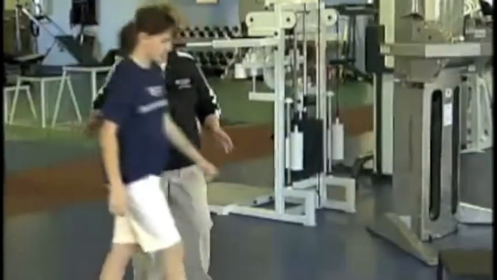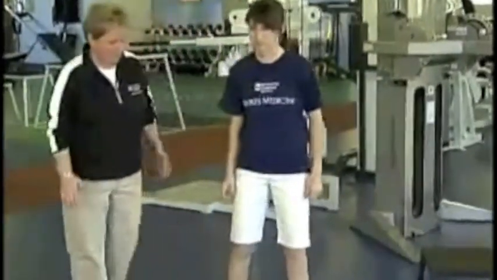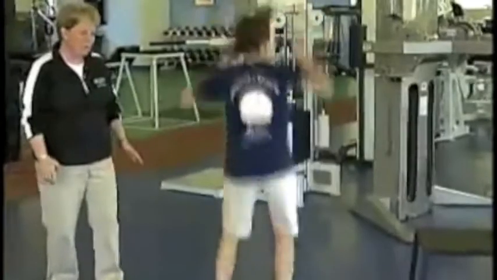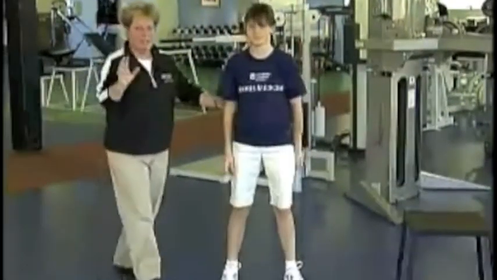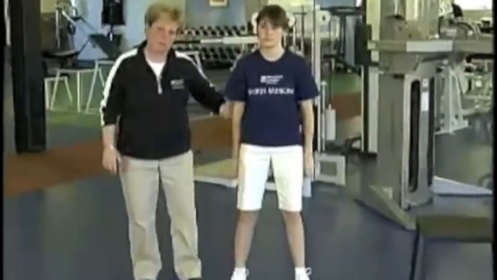The last one we try is something called 180-degree jumps. She's going to jump up in the air and turn all the way around, landing in the same position as she started. This adds that rotational component that's very common in sports.